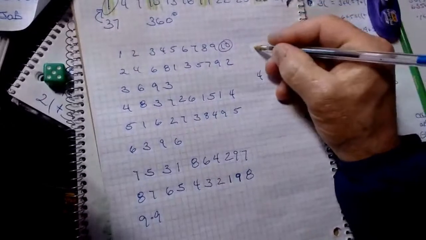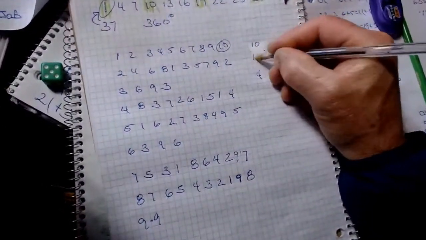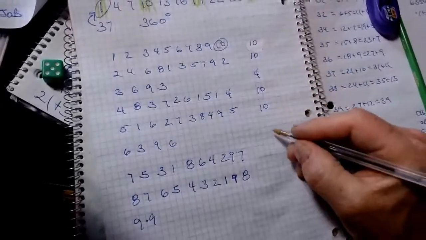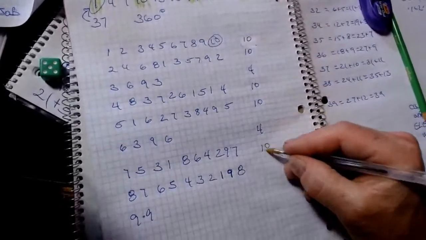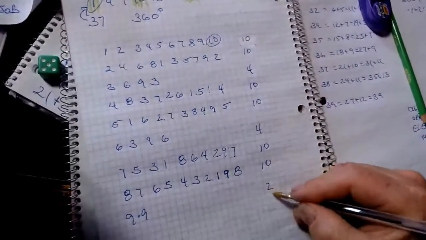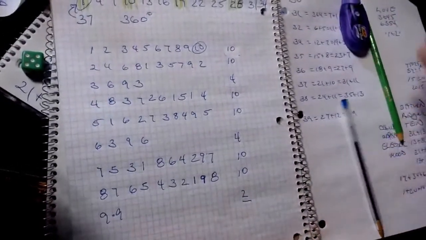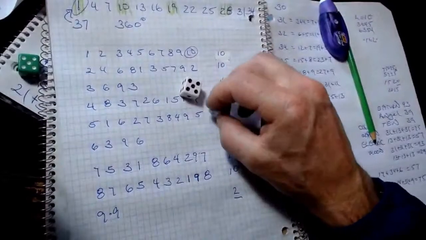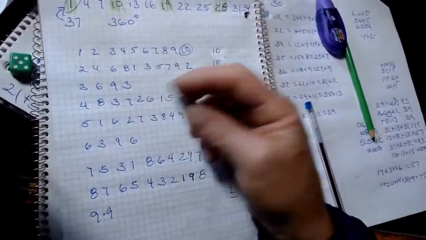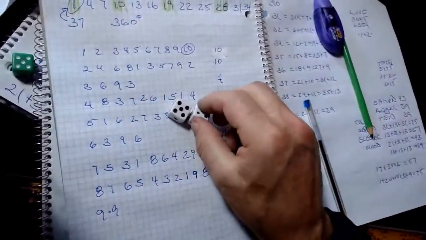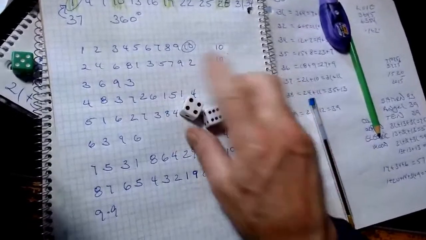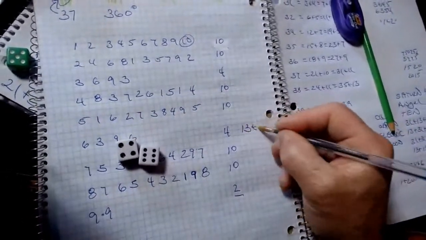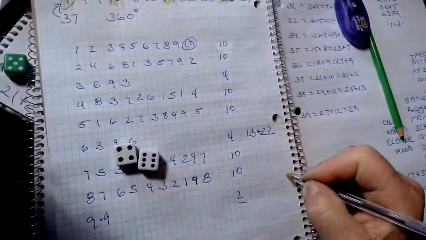Here it took 10 numbers to repeat, 4 numbers to repeat, 10 numbers to repeat, and base 2. And when you take a look at your 10 numbers, even your cube tells you that 10 reverts to 4, where that 13 and 22 come together.